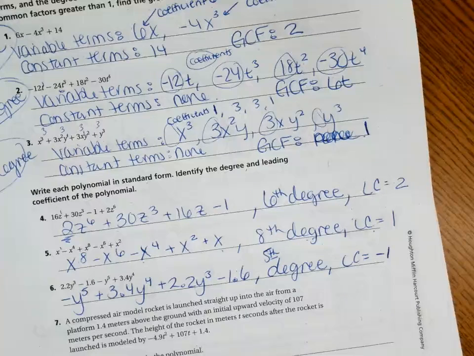Alright, so I got negative y to the 5th plus 3.4y to the 4th plus 2.2y cubed minus 1.6. It is a 5th degree and your leading coefficient is negative 1.